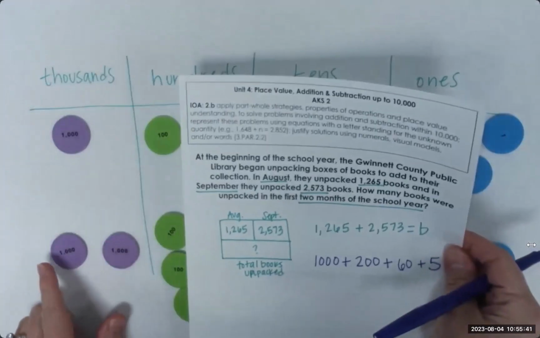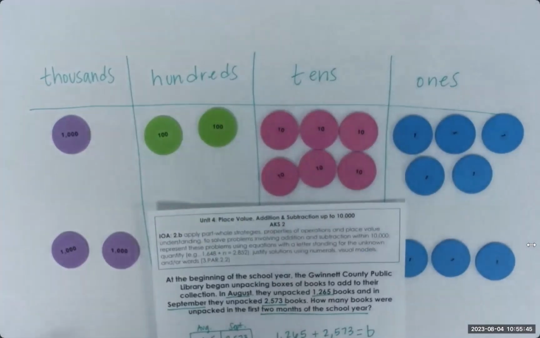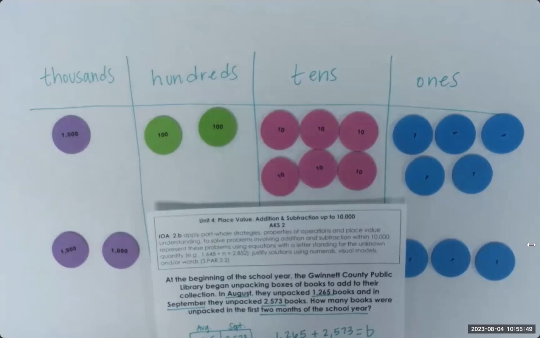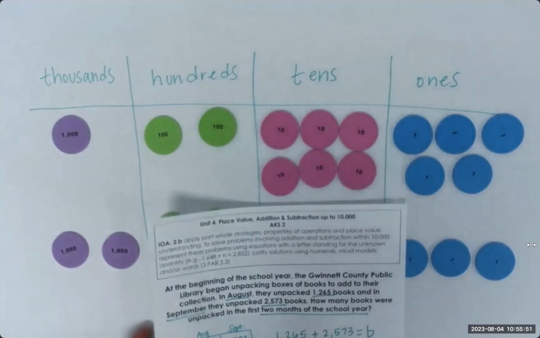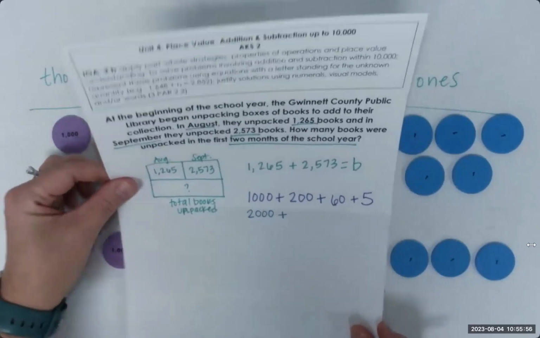So I've got my 2,000s, and you know what? I'm going to write it in a different color. That helps to show that it's a different add-in. Oh, you can't see that. I'm going to show that it's a different color. It's a different add-in, okay?